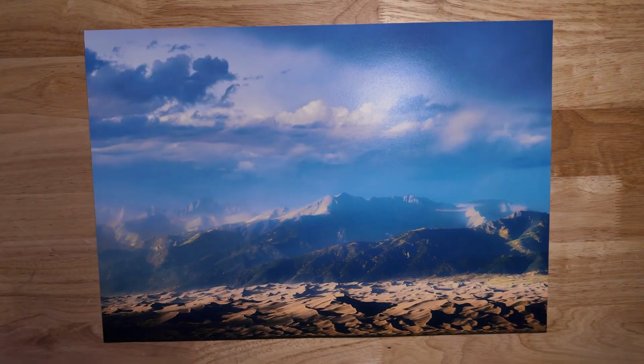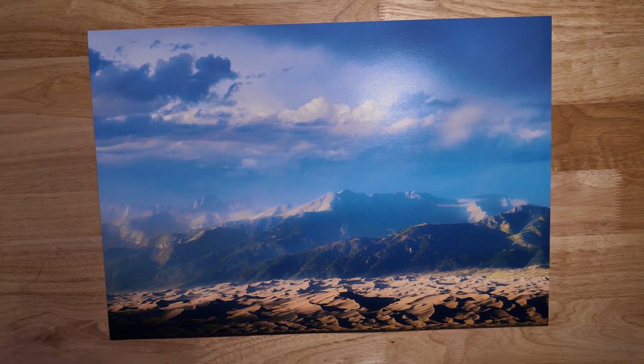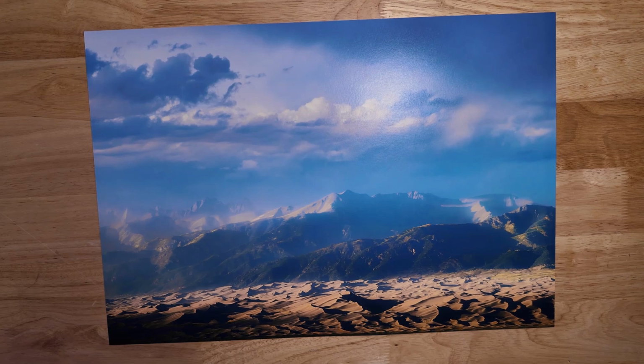And here is the finished print. Oh, I love it when there's a print that's fresh off the press. Let's go ahead and put it on that table over there and take a deeper look at it. I'm really digging this print. It turned out excellent. Exactly how I thought it would look when I was there.